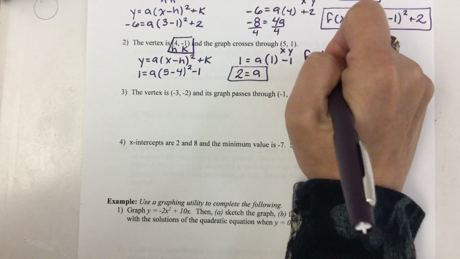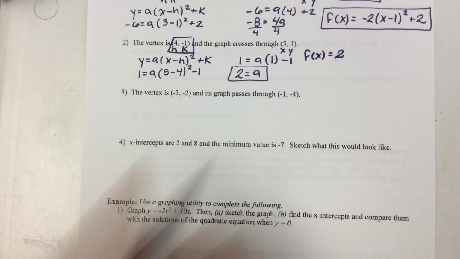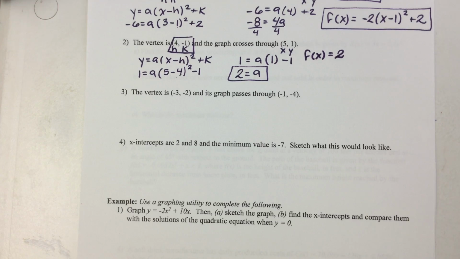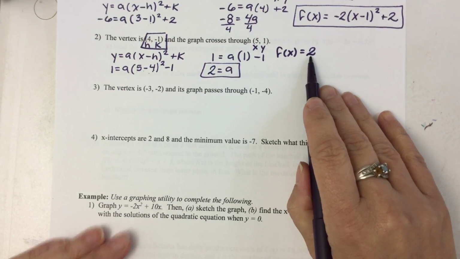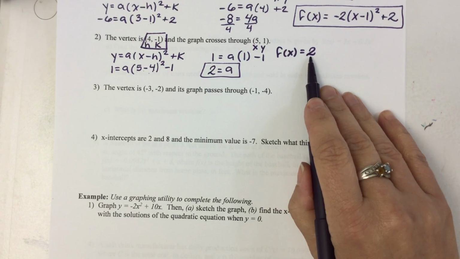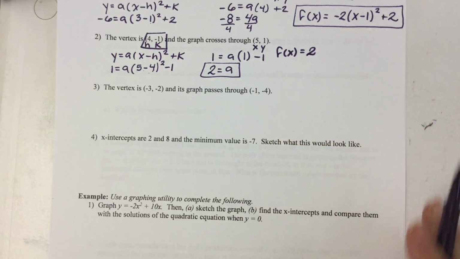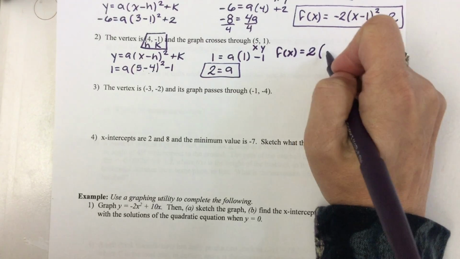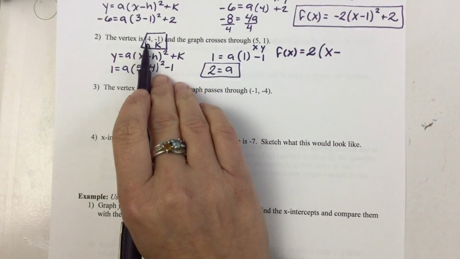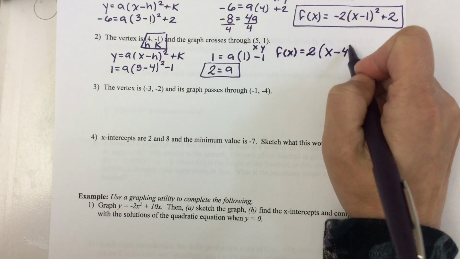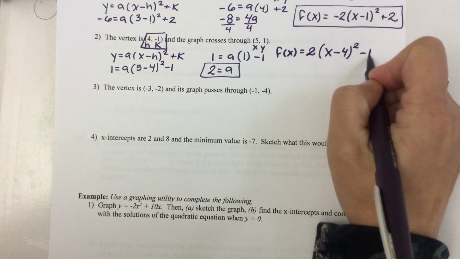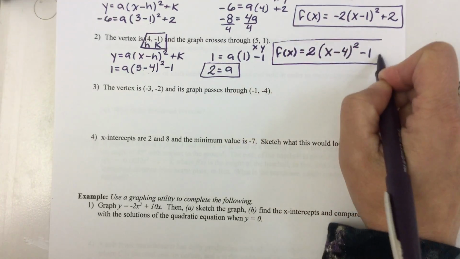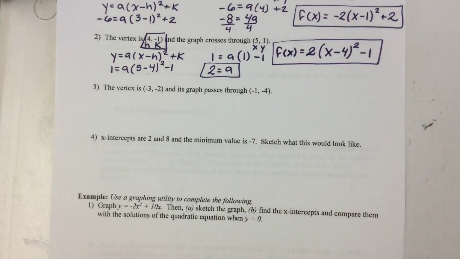f of x equals a. This is positive, so I know that the graph is opening upwards, meaning it has a minimum. There's a vertical stretch because this is a number that is bigger than 1, so this graph is more narrow than the parent function. We know all those things. x minus the x value from the vertex, which is 4, quantity squared. My y value from the vertex is a negative 1, so I subtract 1. So here is the equation in standard form.